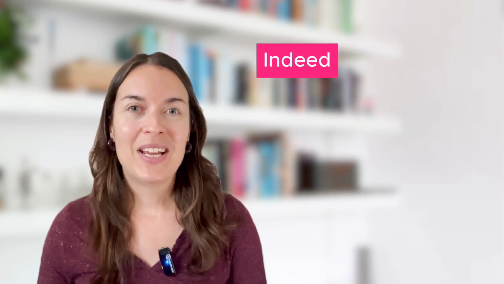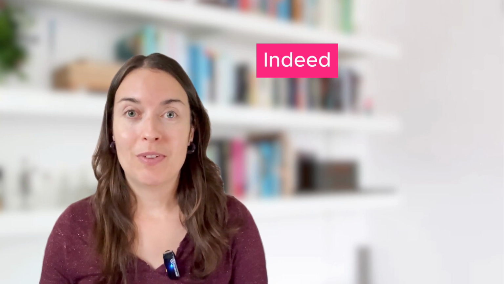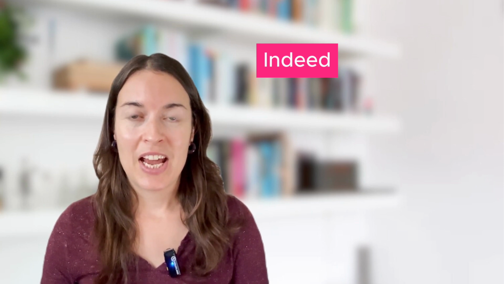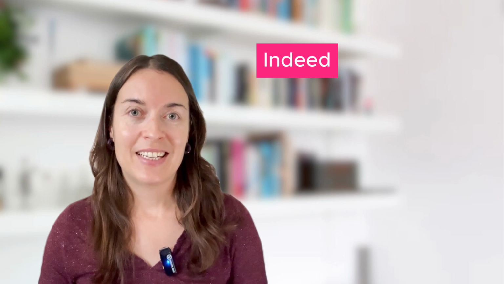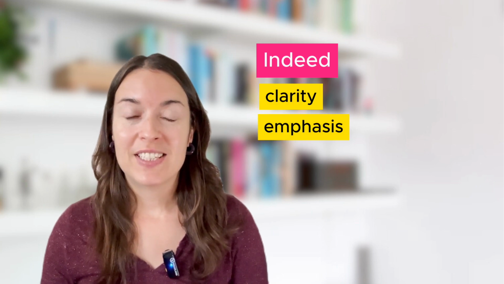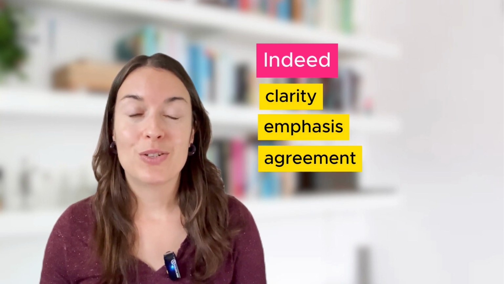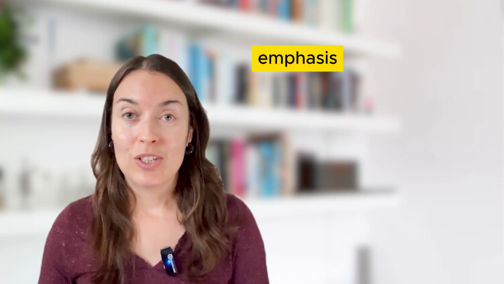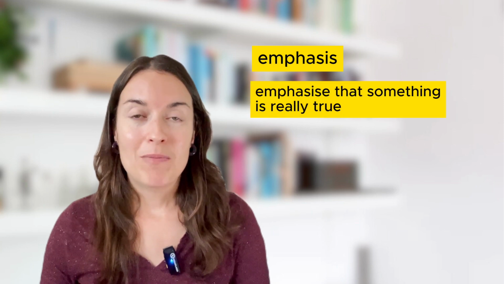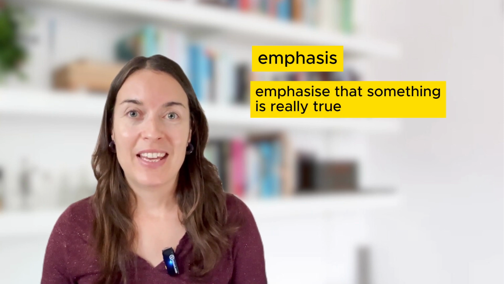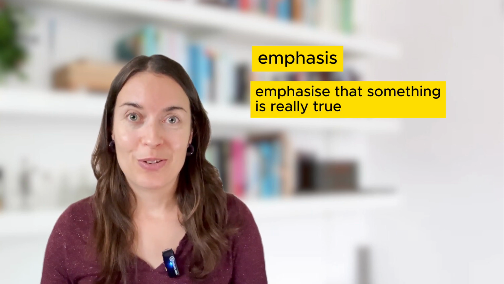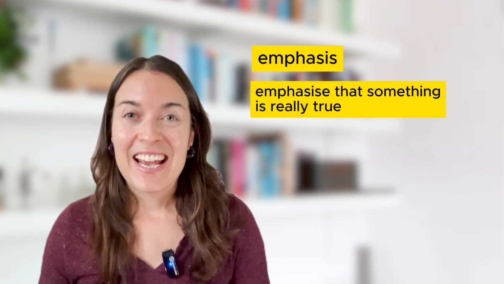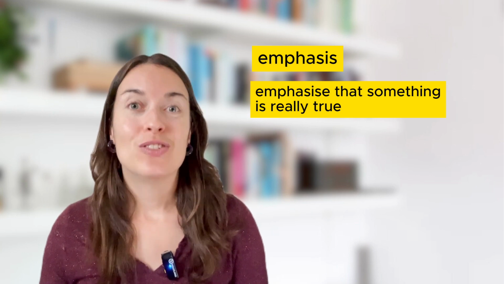So indeed is a very useful word in English. You can use it to add clarity, emphasis, and agreement to your sentences. So first, let's talk about emphasis. You can use indeed to emphasize that something is really true, to say that it definitely is true.